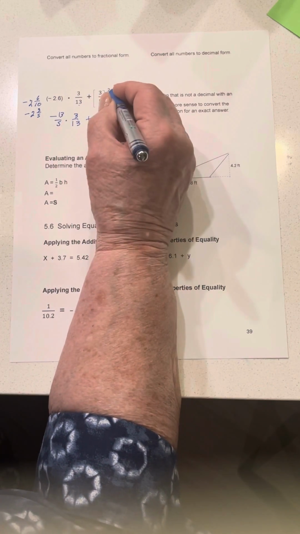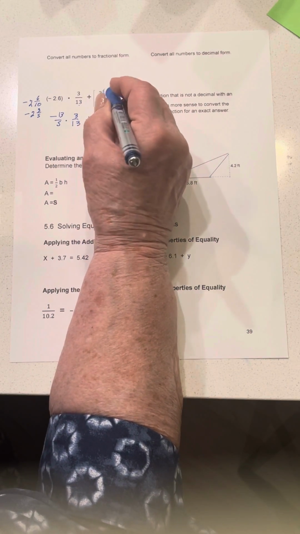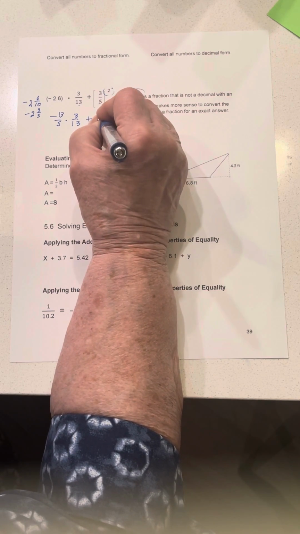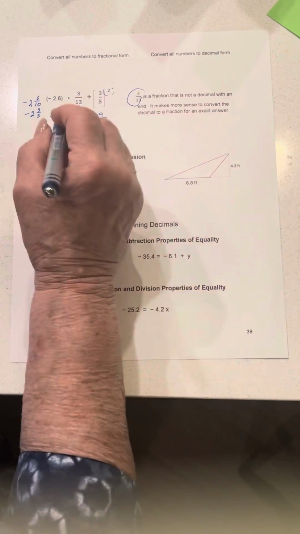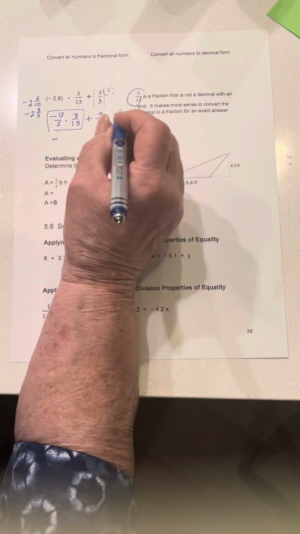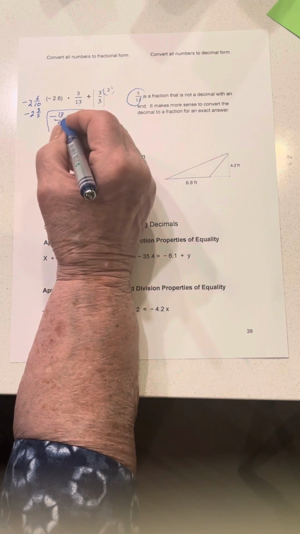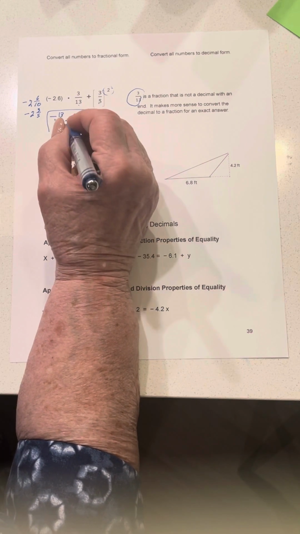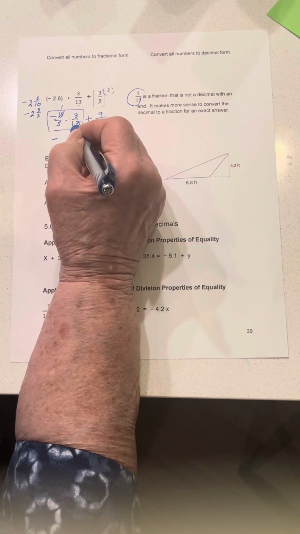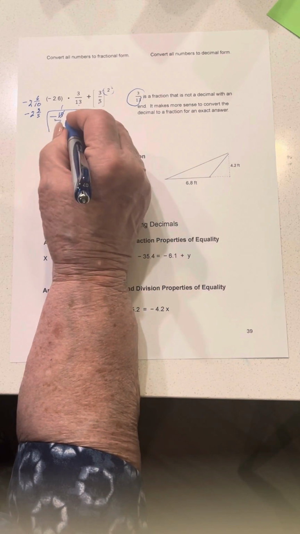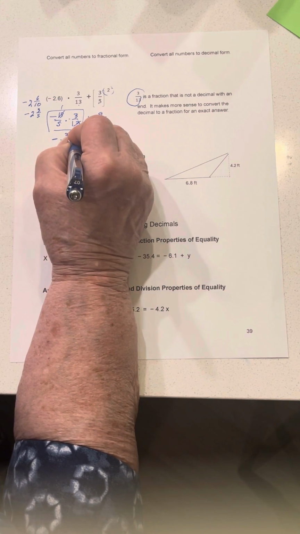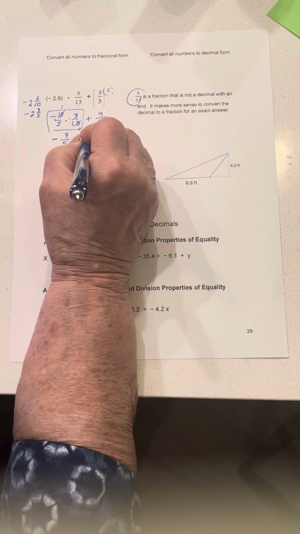plus, and we'll do our exponent first. 3 times 3 is 9, 5 times 5 is 25. So we're going to have to do the multiplication first. I know this is going to be negative because the signs are different. I can divide 13 and 13 by 1, and I end up with negative 3/5 plus 9/25.